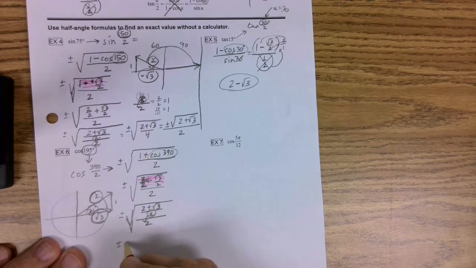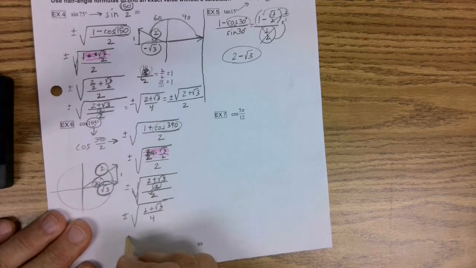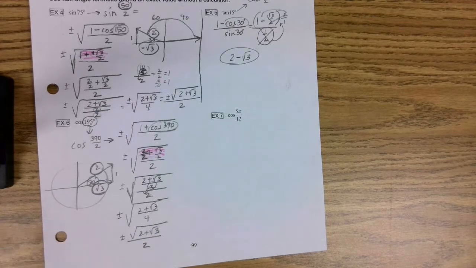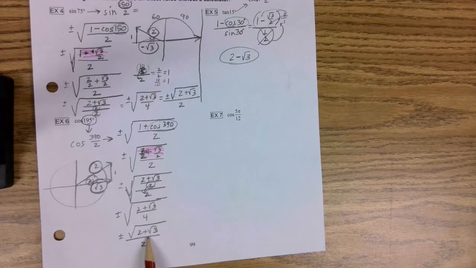So I get plus or minus square root of 2 plus the square root of 3 all over 4. And the reason we did that is because we know the square root of 4 is 2. So we go plus or minus 2 plus the square root of 3 all over 2. Bizarre looking answer, but that's it.